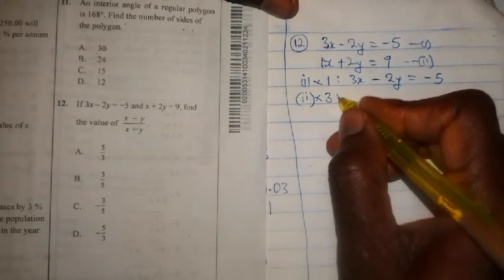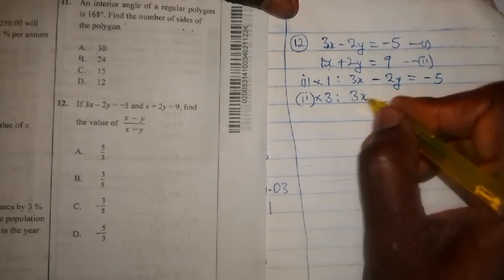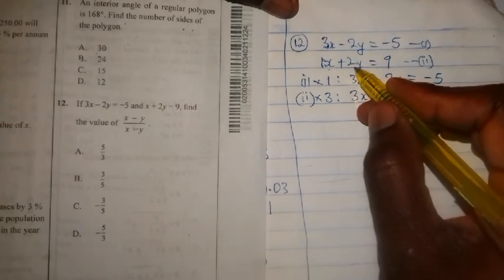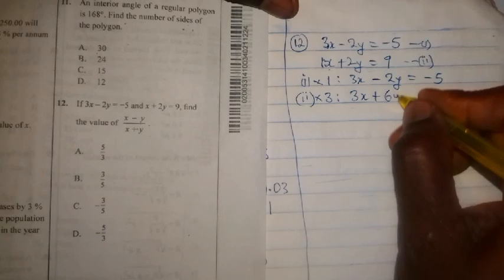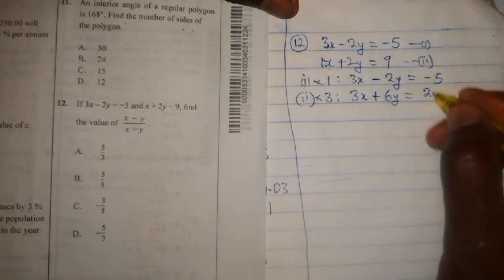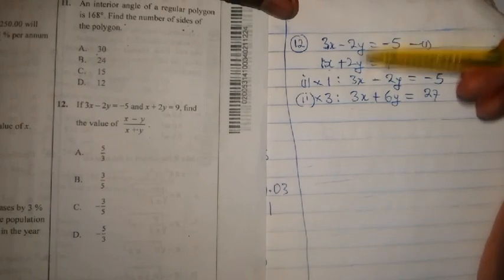So I'll put in 3, which is 3 times 1x will give me 3x, then plus 3 times 2y will give me 6y, then equals 3 times 9 will give me what, 27. Alternatively, I could have just eliminated the value for y, but let me just show you this method all the same.